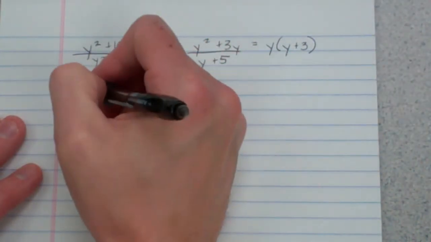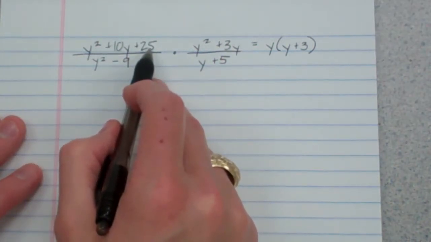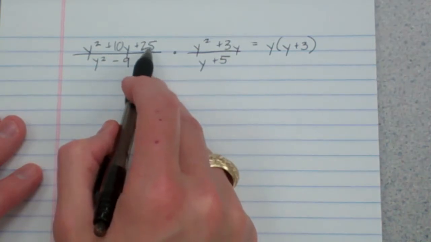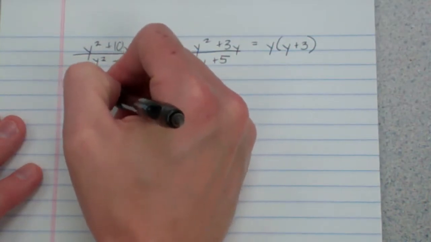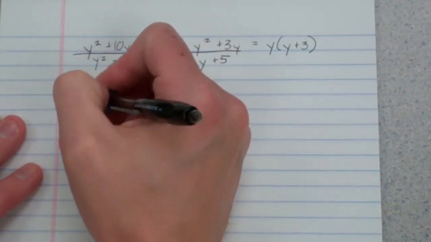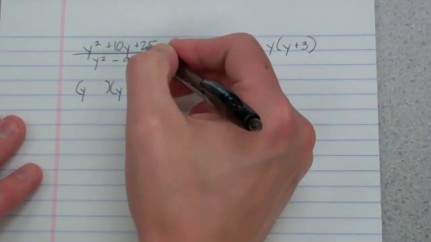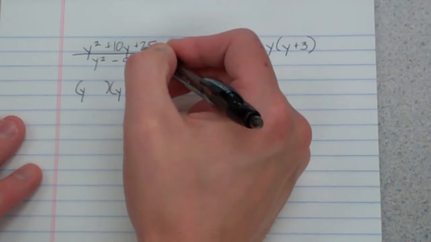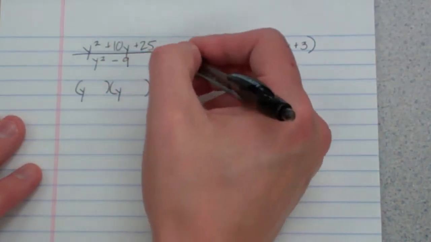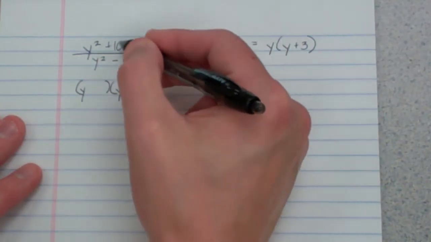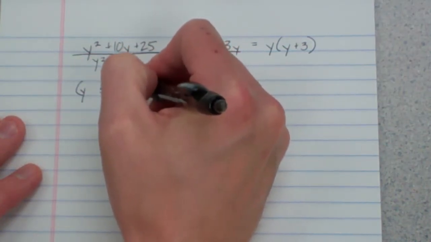So let's look at this first. I recognize this as either a trinomial or, if I was really paying attention, I would recognize it as a perfect square trinomial. So let's assume that I didn't. I'll know that the front needs to be y, and the back, it stands to reason that it's going to be 5 and 5 instead of 25 and 1, because I need something that multiplies together to give 25 and adds together to give 10. So I'll put 5 and 5.